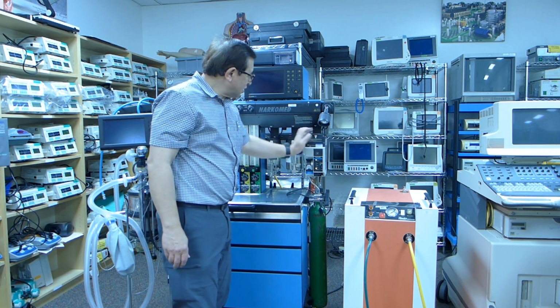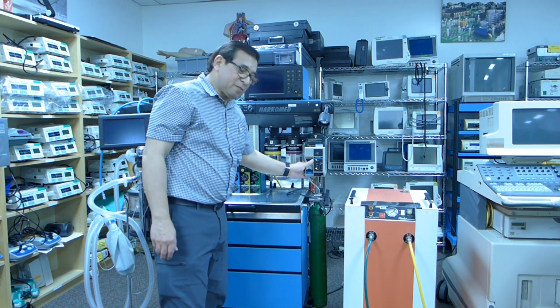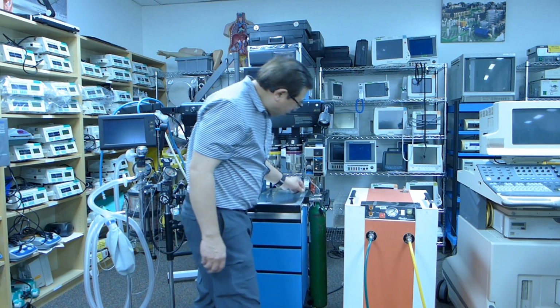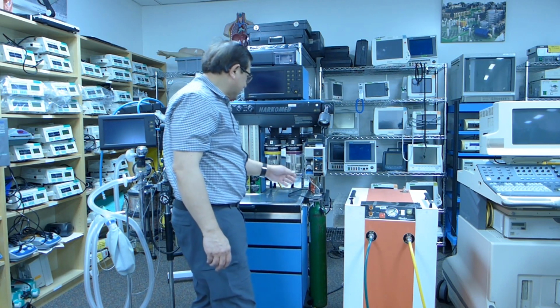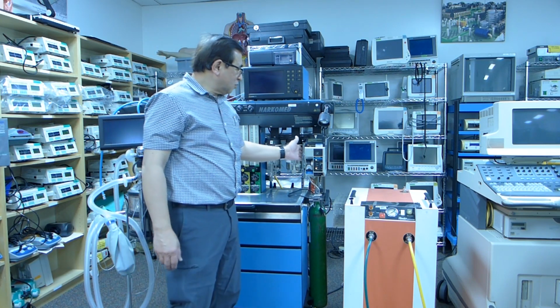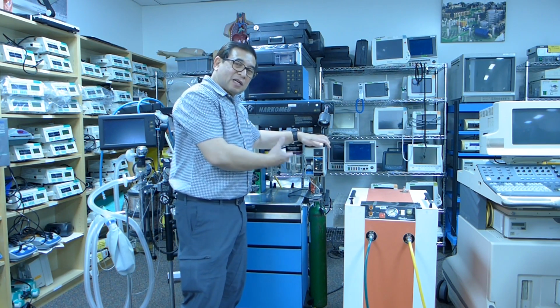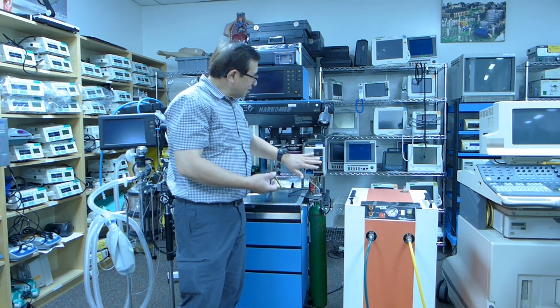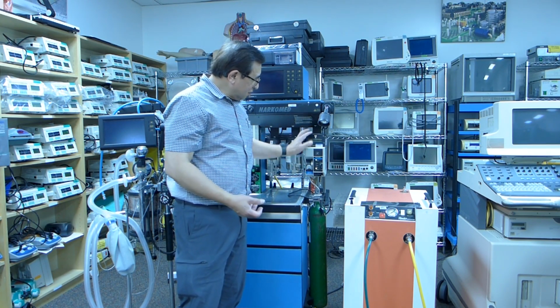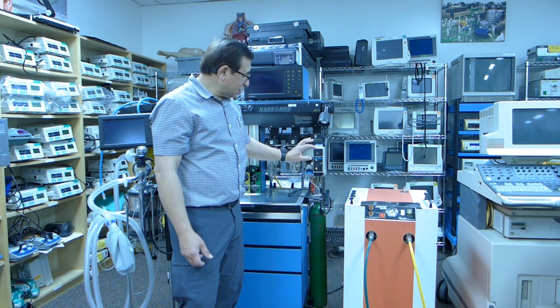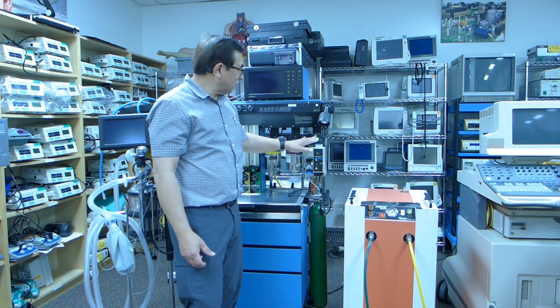This vaporizer here is a heated vaporizer, so it has the power cord. We need to plug it in to power to be able to create the mist of the anesthesia gas. So this is a special, different vaporizer.